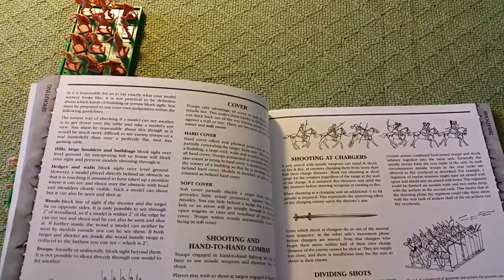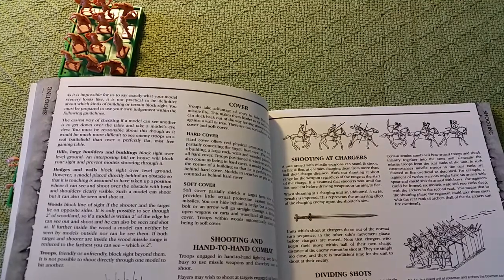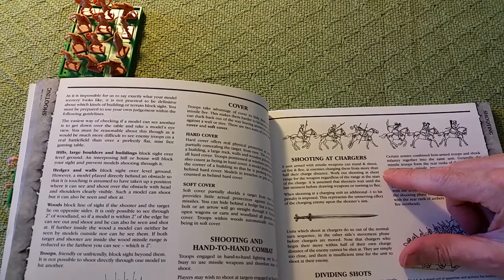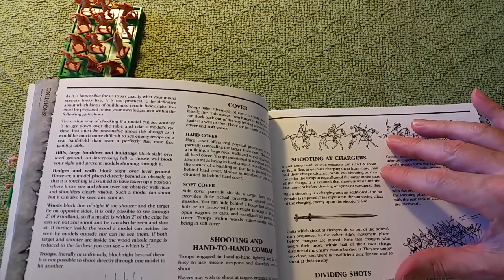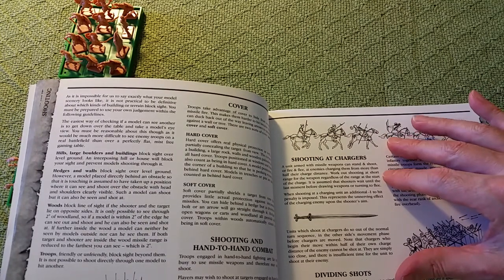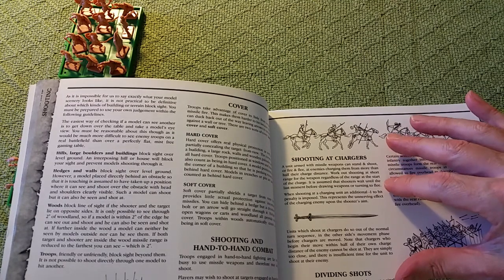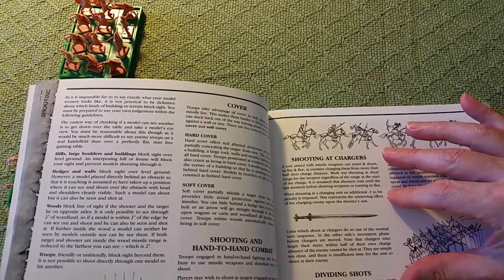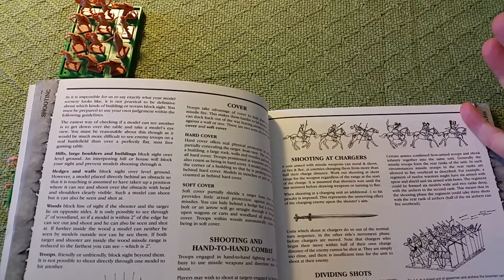So now we're back to shooting at chargers. A unit armed with missile weapons can stand and shoot or fire and flee at enemies charging them from more than half their charge distance. Work out shooting at short range for the weapon, regardless of the range at the start of the charge. It is assumed that shooters wait until the last moment before drawing weapons or turning to flee. Okay. When shooting at a charging unit, an additional -1 to hit penalty is imposed. This represents the unnerving effect of the charging enemy upon their shooter's aim.